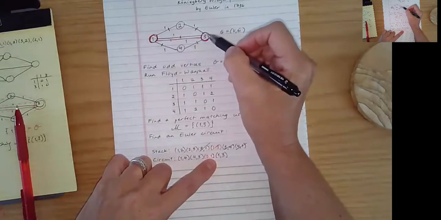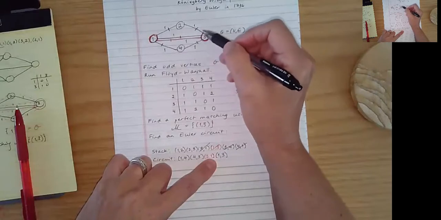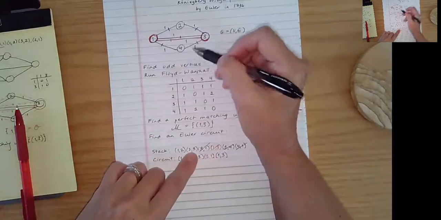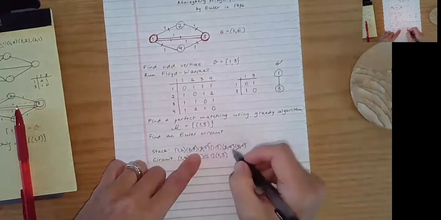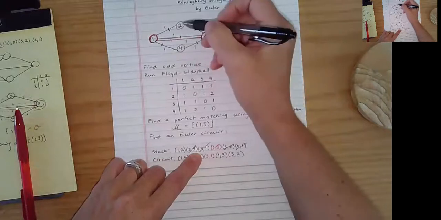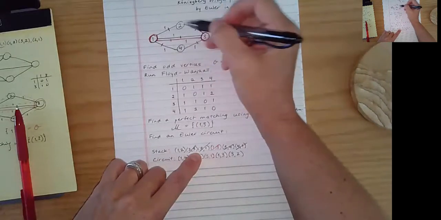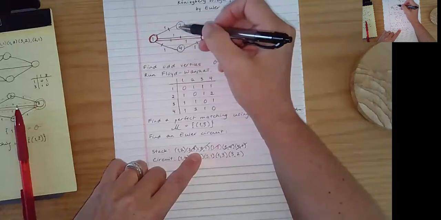And at vertex 3, again, all of the edges have been used, so there's nothing else to do. So I pop the next edge, reverse it, 3, 2, takes me to vertex 2. Again, all edges have been followed.